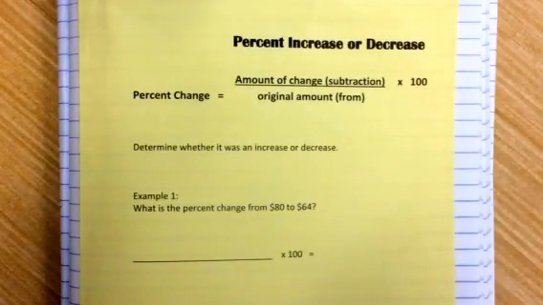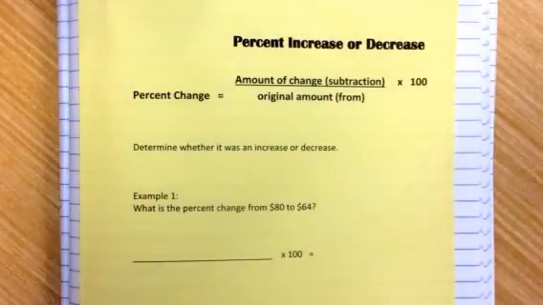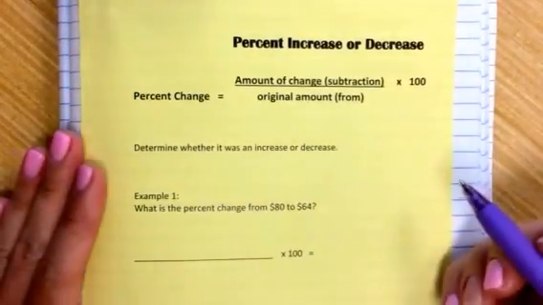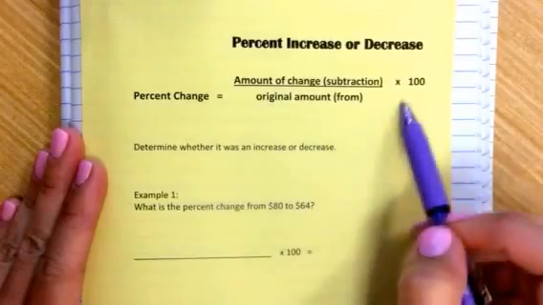Okay, today we will be learning about percent increase or decrease, which is the same thing as percent change. What this tells us is how much an amount changed, whether, for example, a price went up or a price went down, but it's going to tell us in a percentage representation. So we have 3 steps that we have to follow, and this is your basic formula.